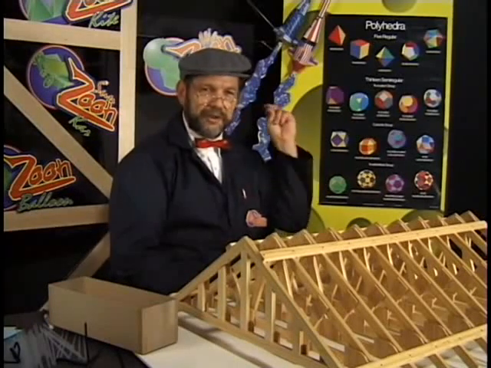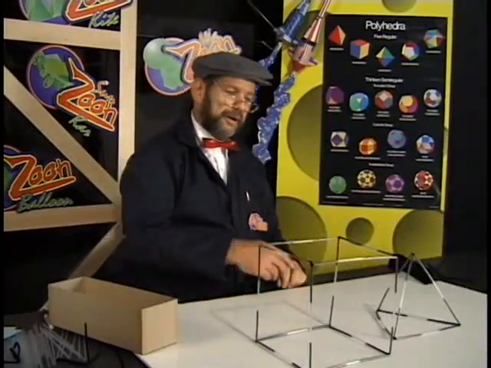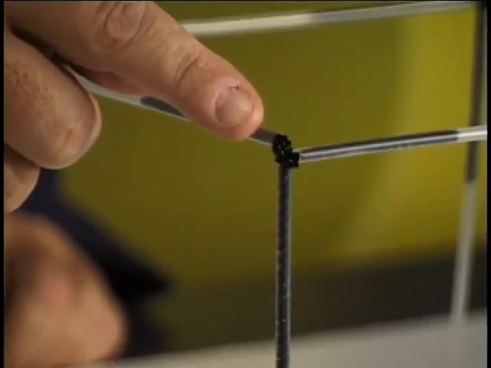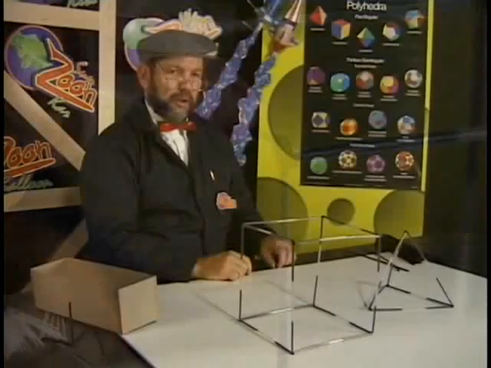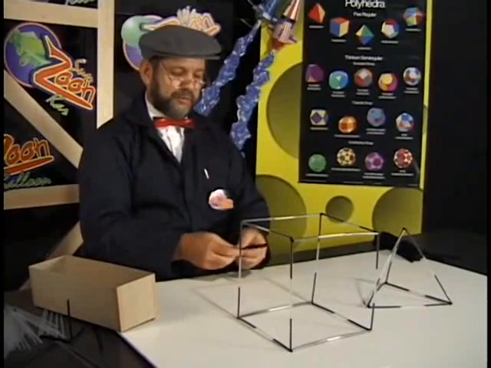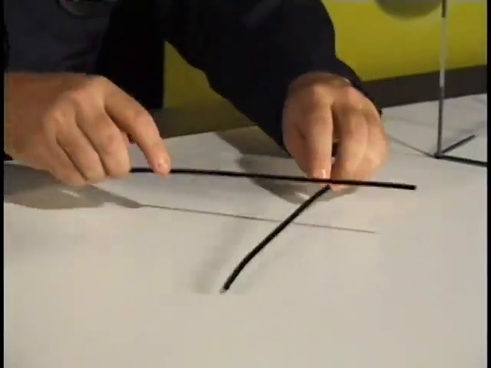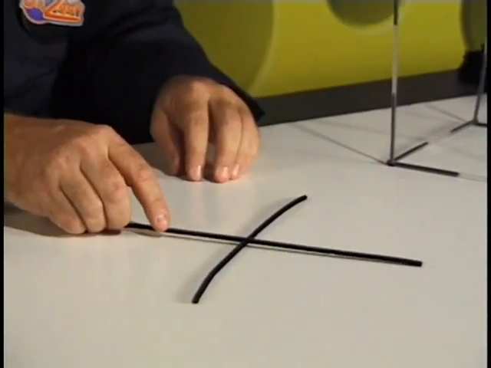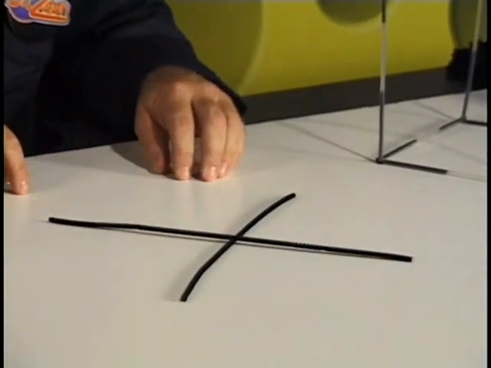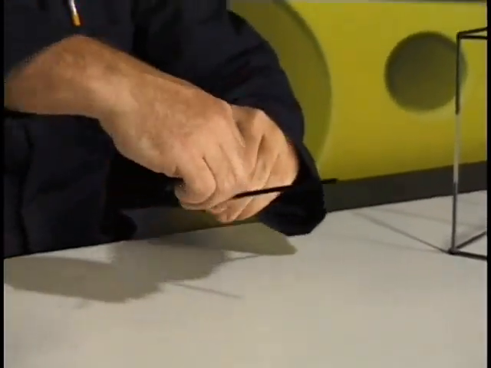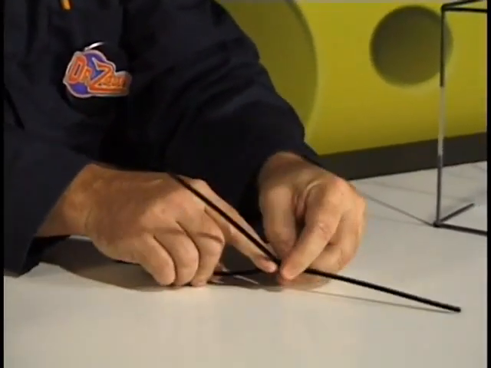Let's get rid of this thing and talk about our straw structures once again. The structures that we've been putting together so far have each had 3 members coming out from each corner. We'll need 2 pipe cleaners for each corner. We'll take the 2 pipe cleaners and put them together in the middle to form an X. Where they come together, we're going to twist one around the other.